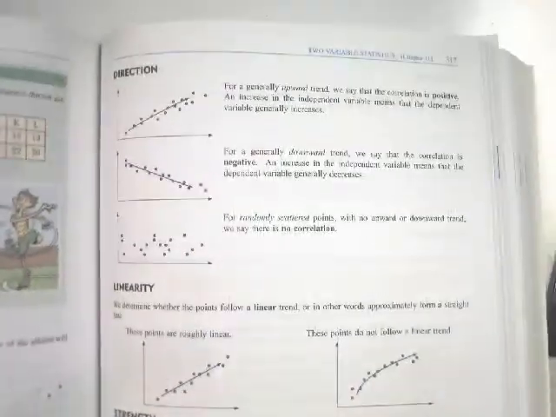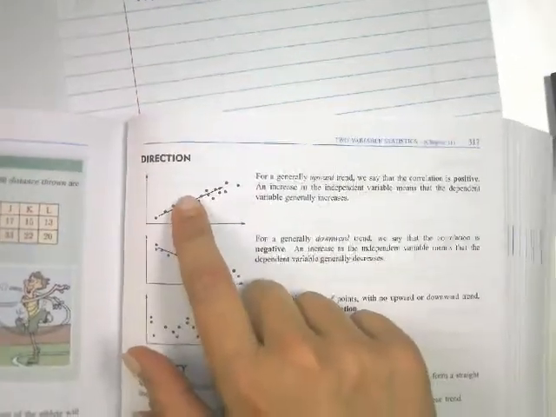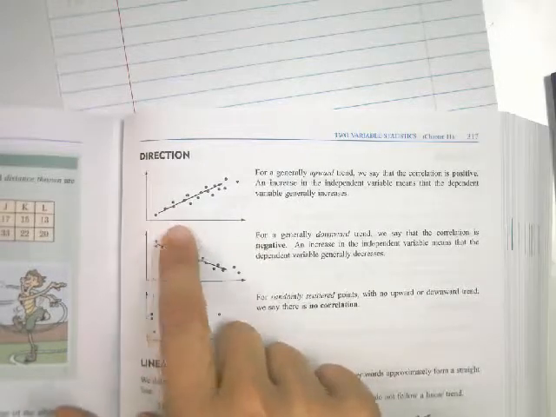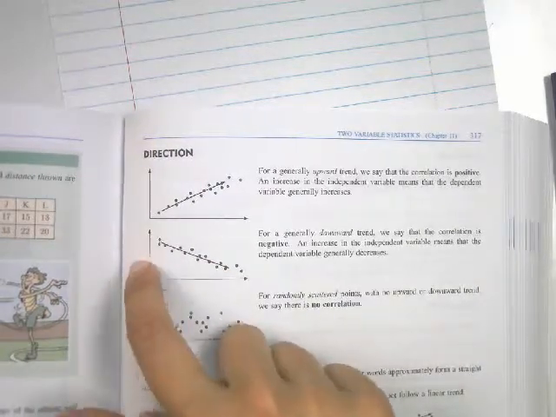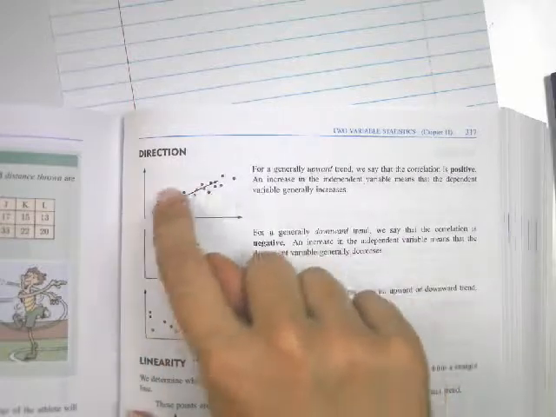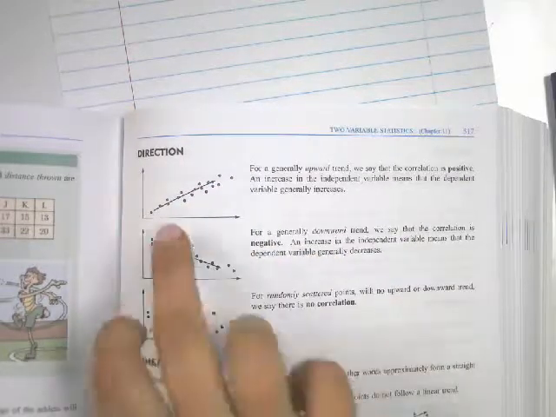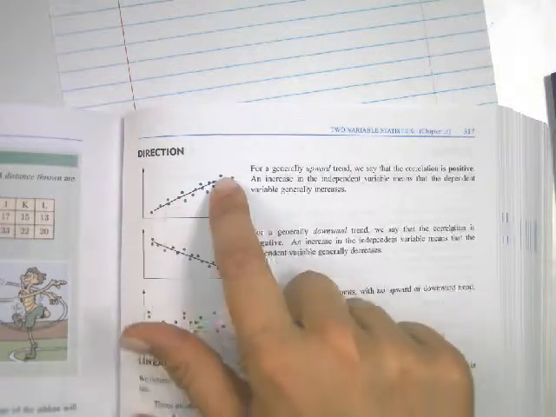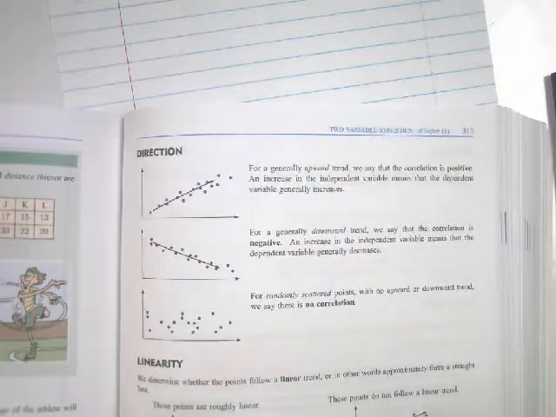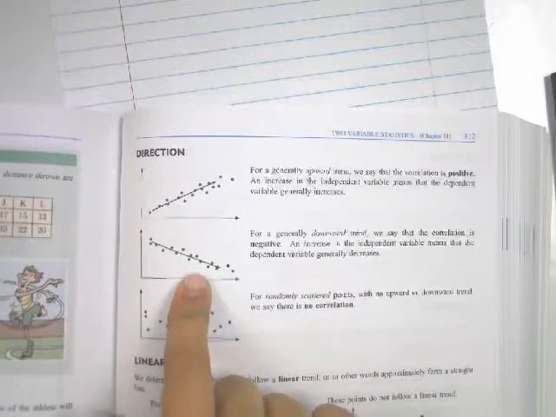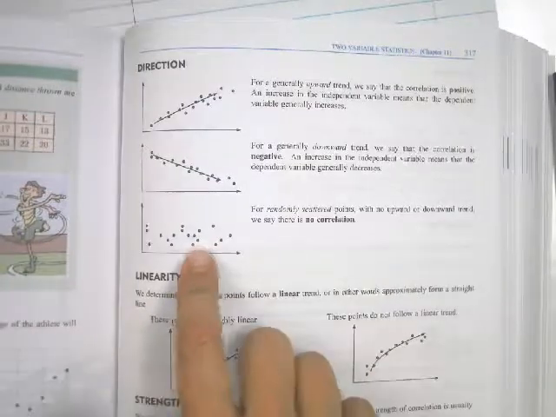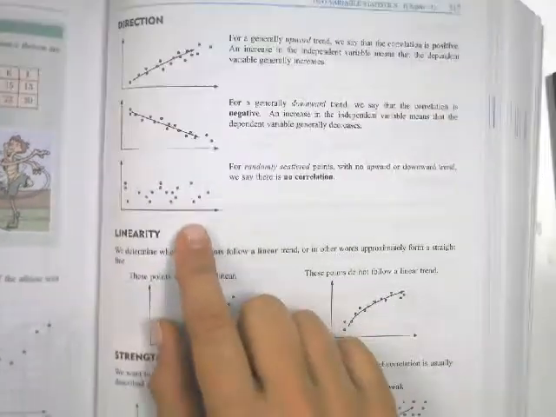We can have different directions for a correlation. They can be positively correlated, meaning that as your x value increases, so does your y. They could be negatively correlated, meaning that as your x value increases, your y value decreases. Notice that the dots aren't necessarily forming a perfect line, but we have this line of best fit drawn, and you would have discussed line of best fit in Algebra 1. So they can be positively correlated with a positive slope, negatively here, or potentially data could have no correlation, so no relationship between the two variables.